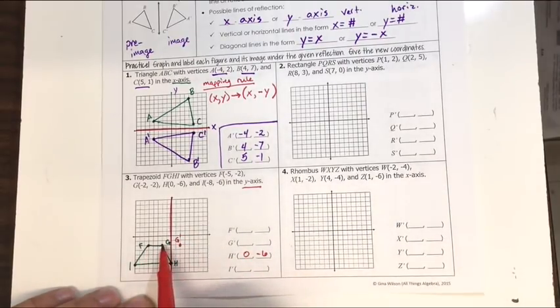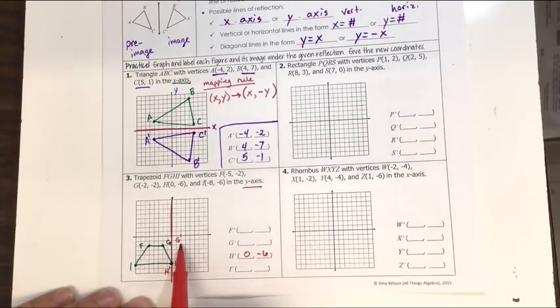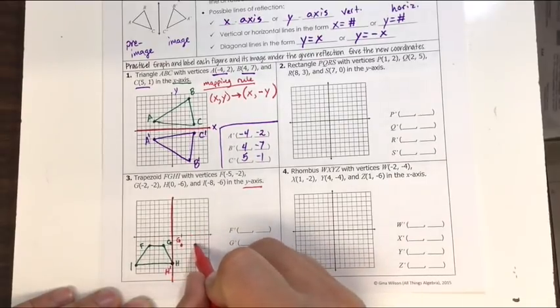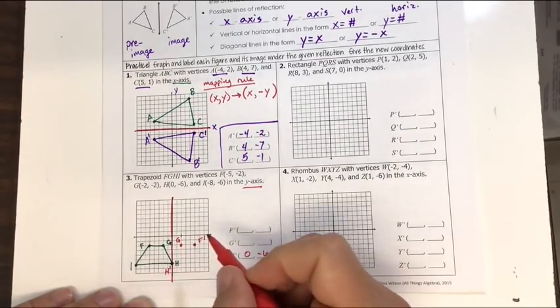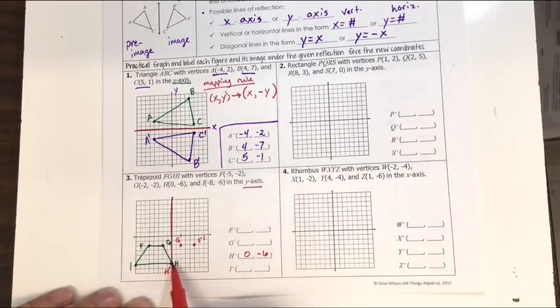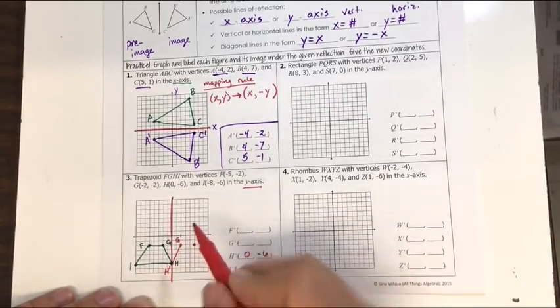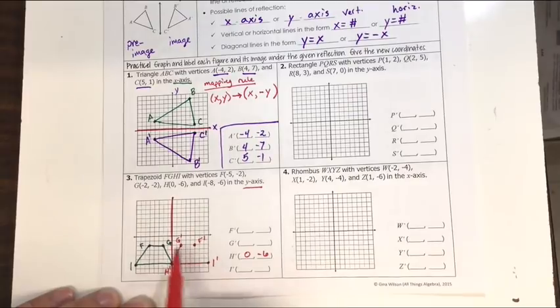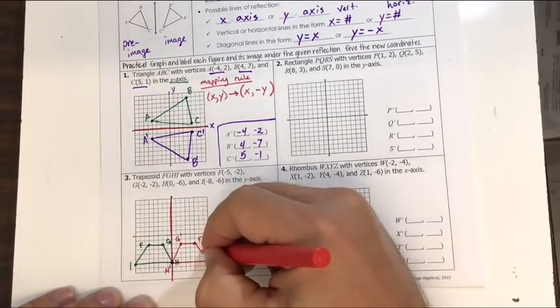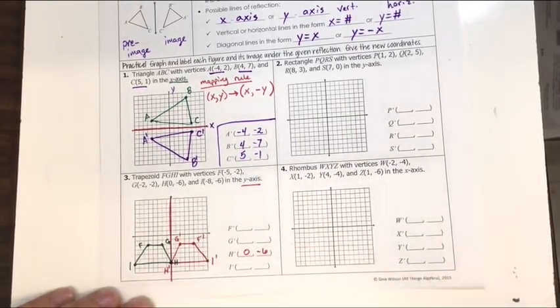F is 5 away from that axis, so we're going to move it 5 on the other side, or we can think of counting from G prime like we counted from G. F is 3 units away from G, so F prime will be 3 units on the other side of G prime. Okay, I is 8 units away from that axis, so we're going to go 8 on the other side. There's I prime. And so we get our reflected trapezoid here.